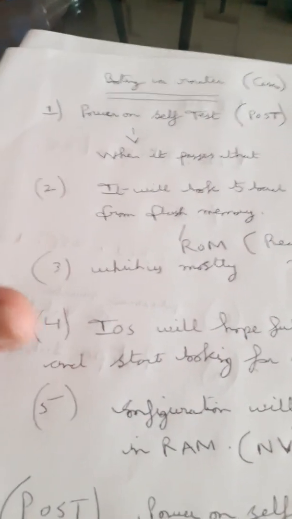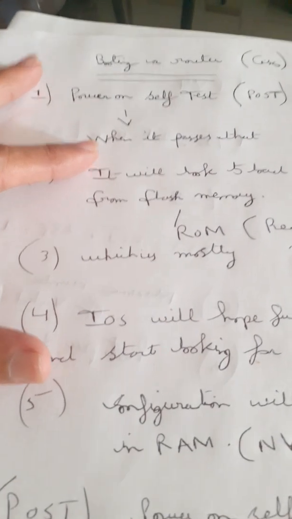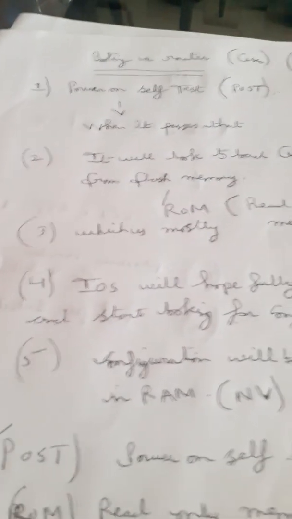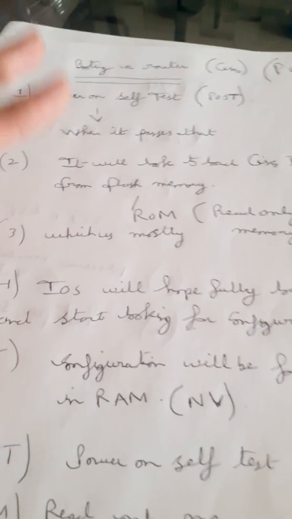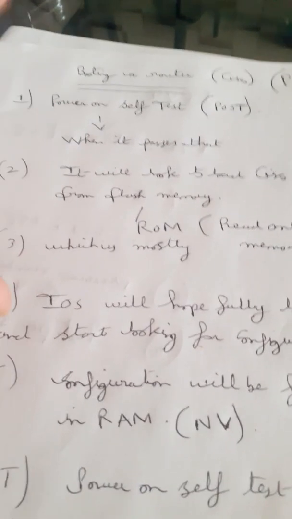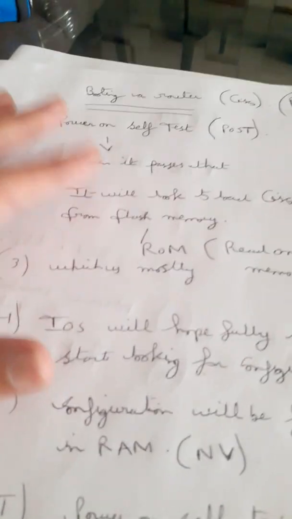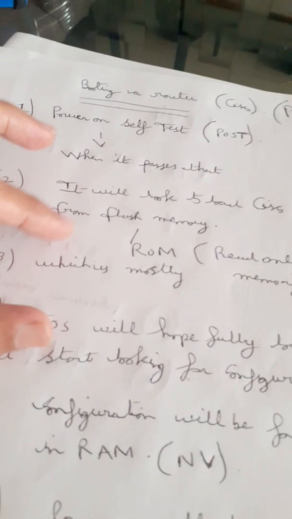Now it performs the power on self test. When it passes the test, then what will it do? It will look to load the IOS, which is the operating system of Cisco, and from where? From ROM or flash memory. ROM is read-only memory, remember that.